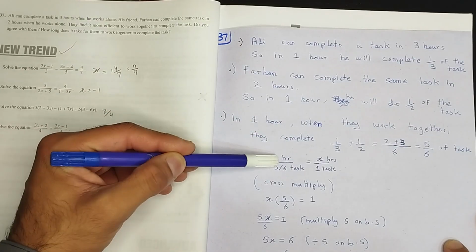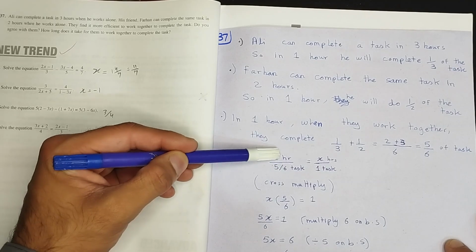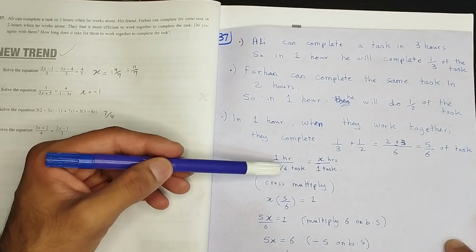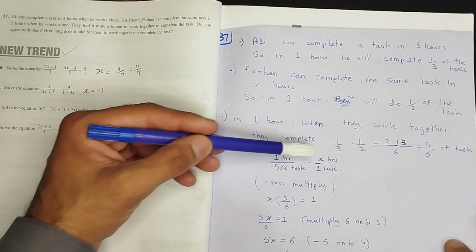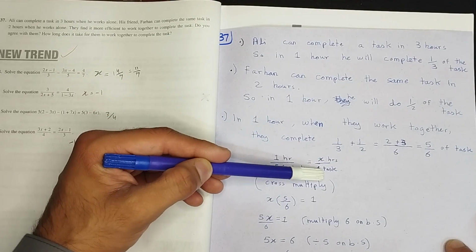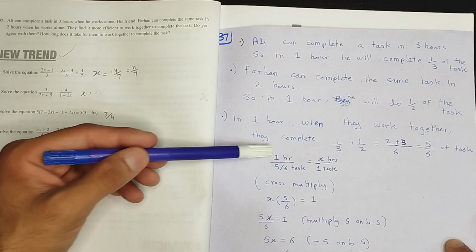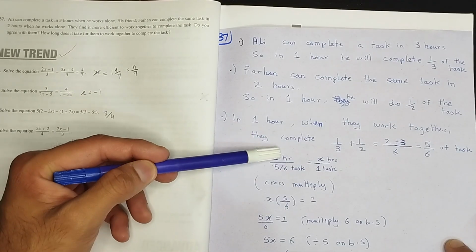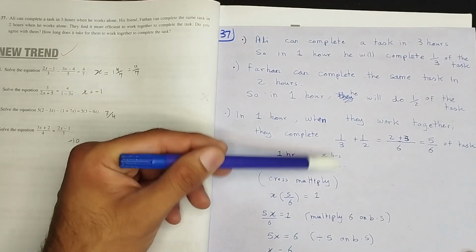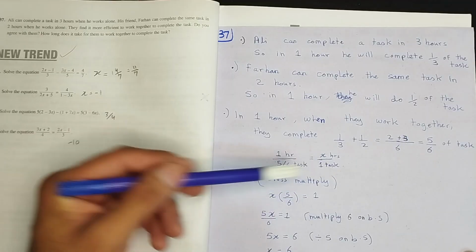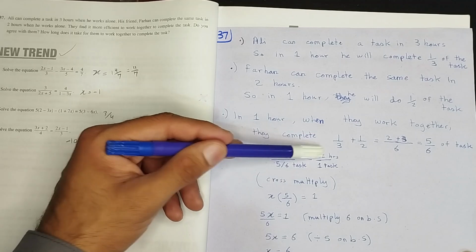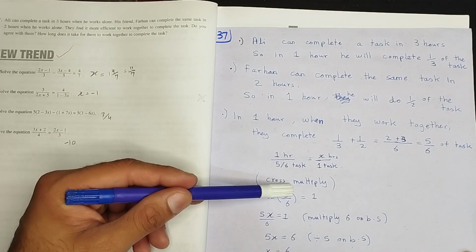If in 1 hour they're going to do 5/6 of the task, then in how much time will they do the entire task? Okay, that's what this means. I basically wrote it in the form of a rate and ratio. Now I can cross multiply them. 1 multiplied with 1 will give us basically 1, and 5/6 multiplied with x will give us x multiplied by 5/6.